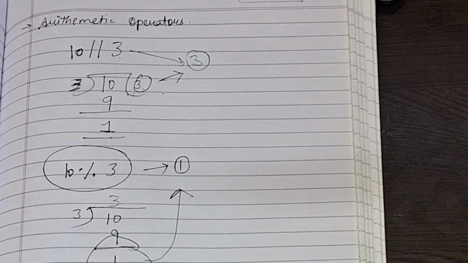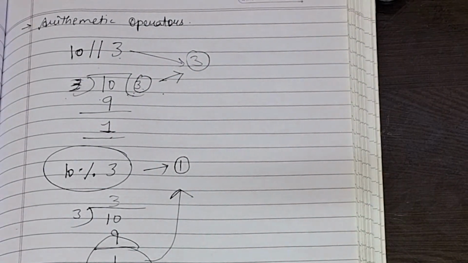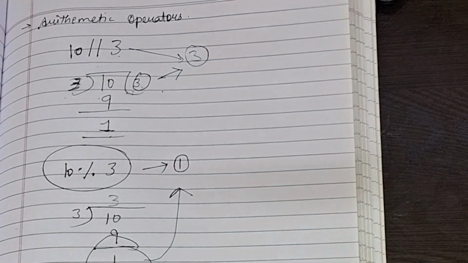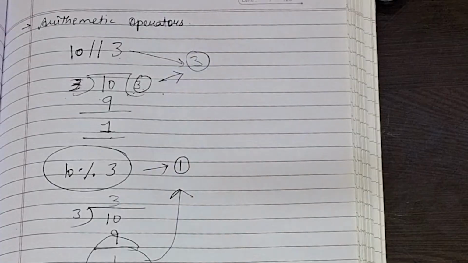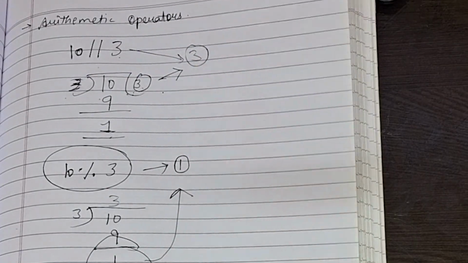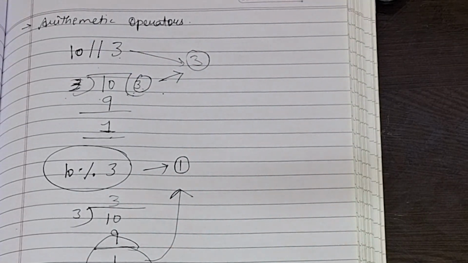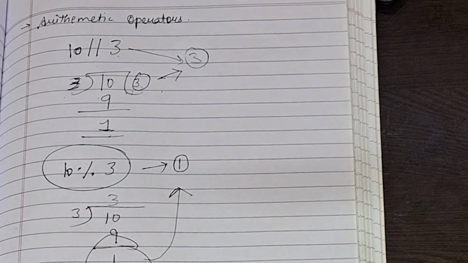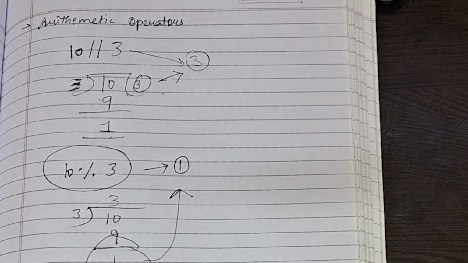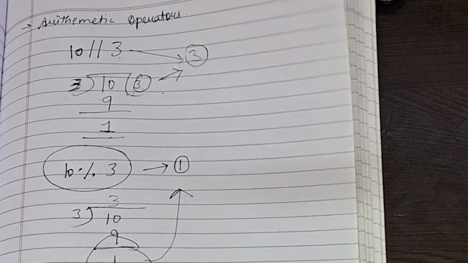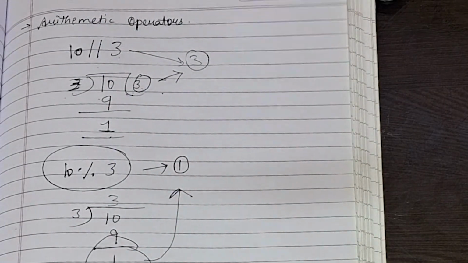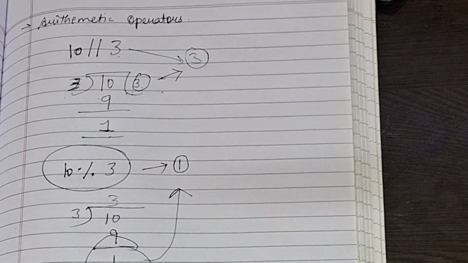Okay, so whenever we need to calculate the exponential value of something, we use this operator. Its meaning is exponent, and how we write it is: we write the first value, the base value, then the exponential operator, two stars, then the power of that. Whatever the value or variable it may be, you can write in this format. And here we have one example of it.